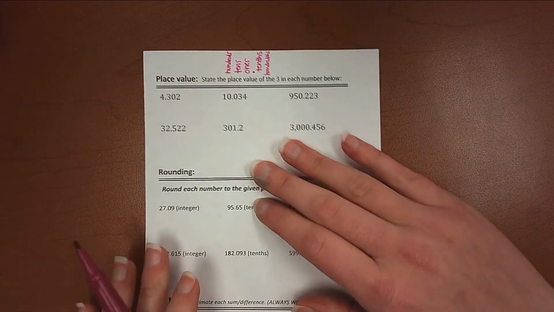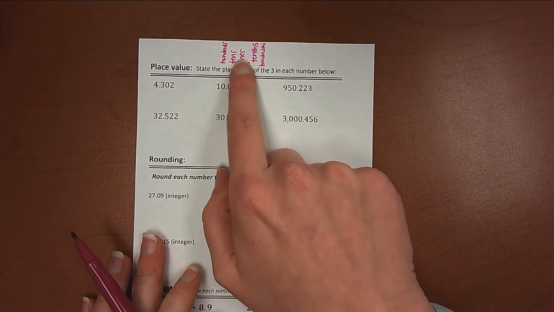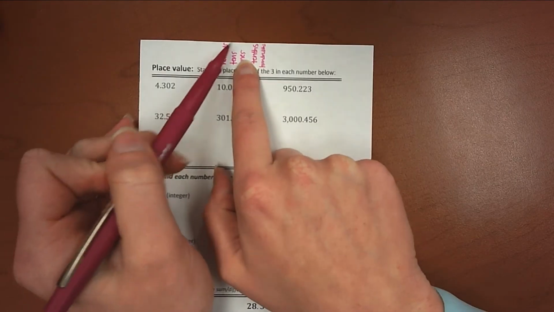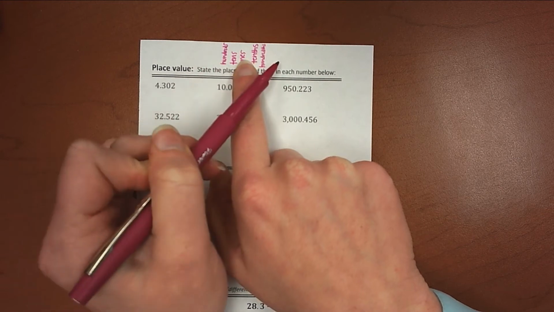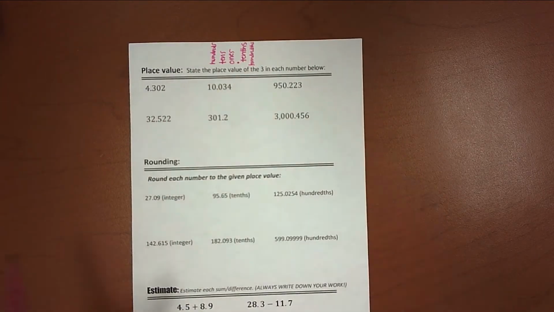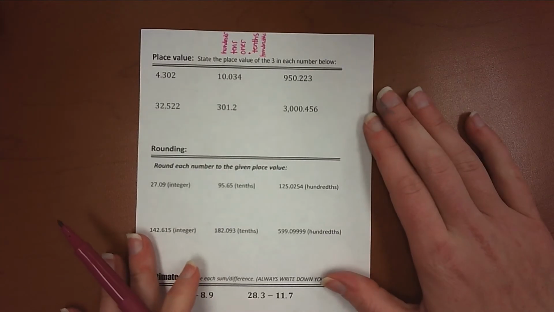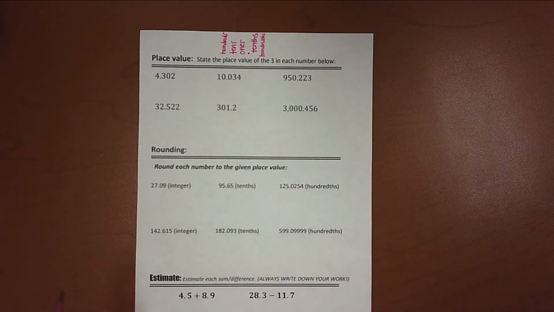So the decimal point and the ones place act like a mirror, and then tens and tenths, hundreds and hundredths, thousands and thousandths. I just want you to keep that in mind as a refresher on place value.